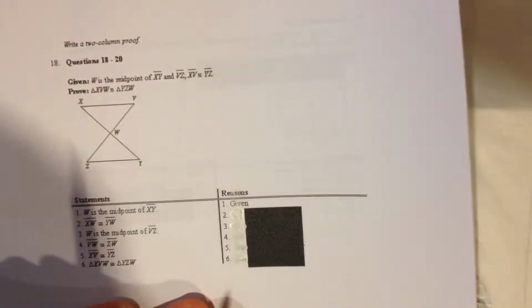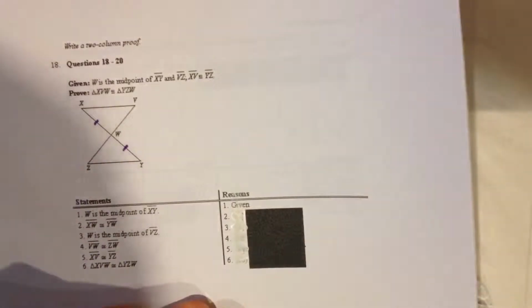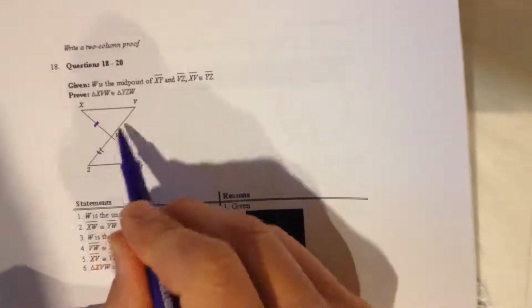Okay, back to proofs. You thought that you would never see them again, but there will be a couple on the exam most likely. So here we go. Remember, you want to write down everything you know from the given. W is the midpoint of XY. Okay, so if W is the midpoint, I know that those 2 segments are equal, and it's the midpoint of VZ. So I know those 2 segments are equal.